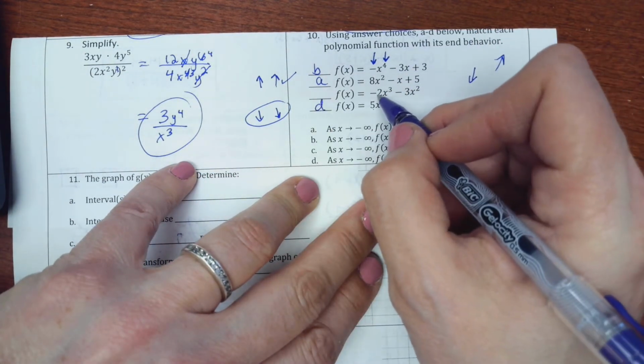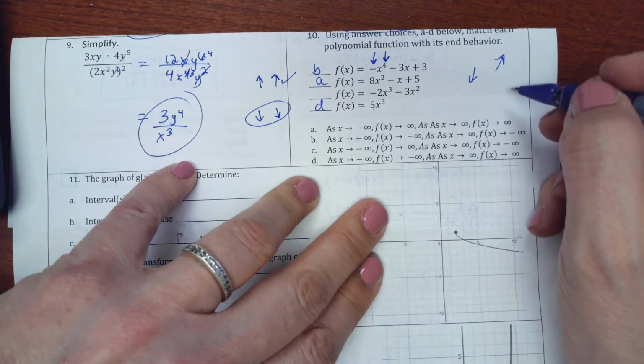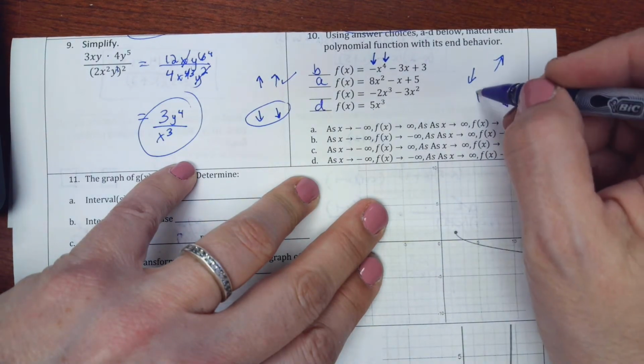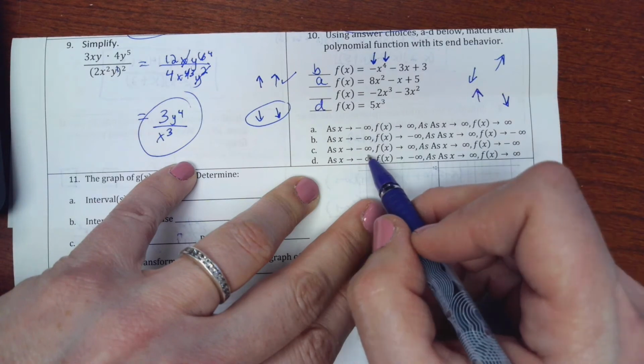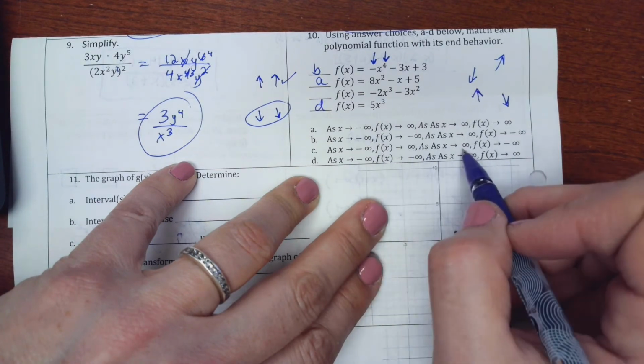If it has a negative sign, these things get switched. So that means that the right side goes down, left side goes up. So that would be left side up, right side down.